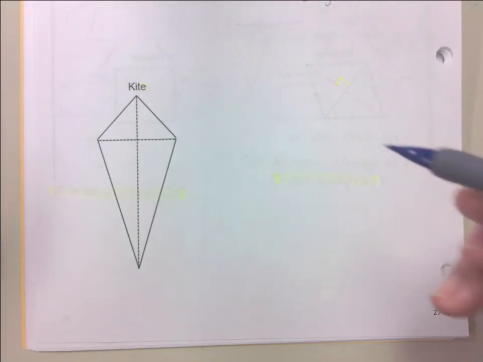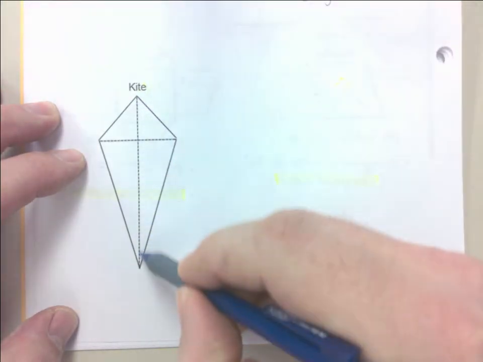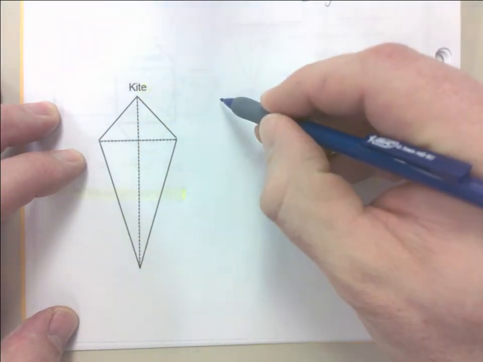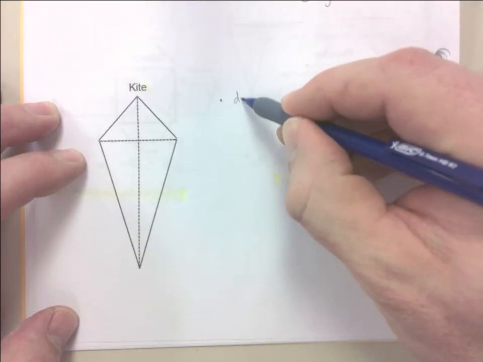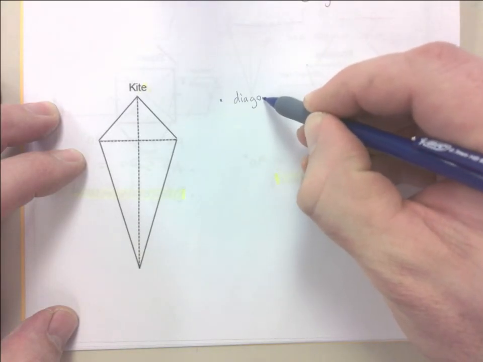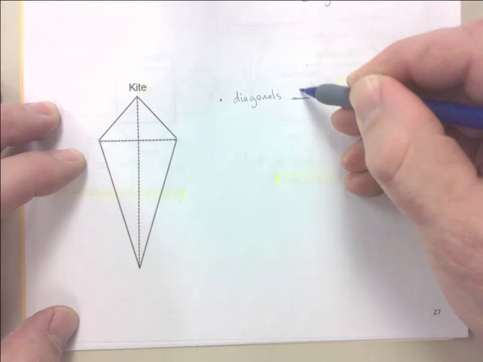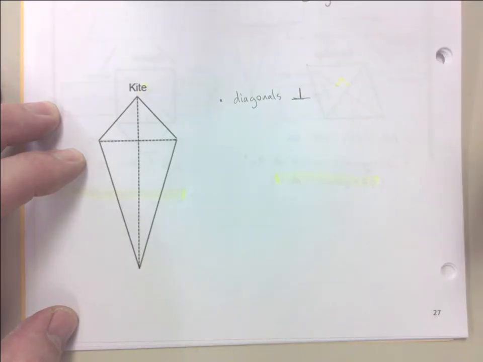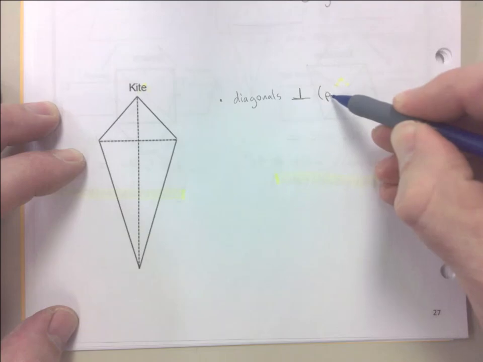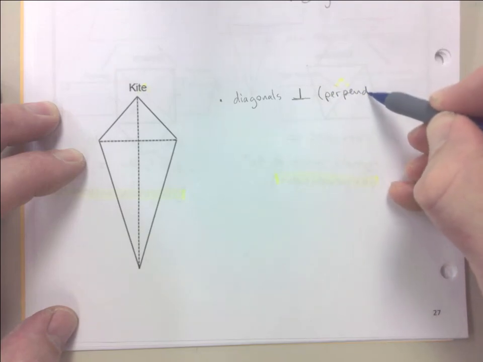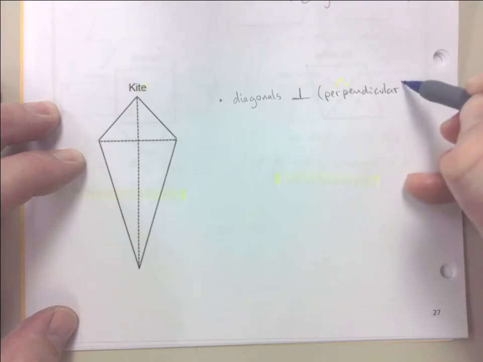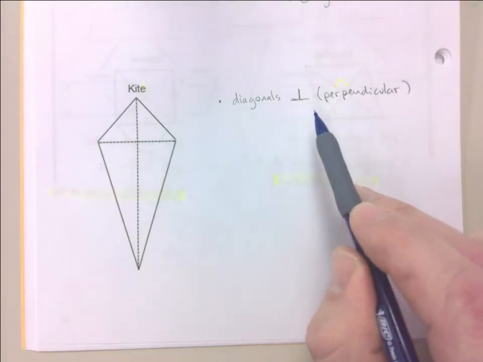What do we know about a kite? These are diagonals here. So the first thing I need you to know is that diagonals, would this mean anything to you? They are perpendicular. That is the symbol for two meeting at a 90.